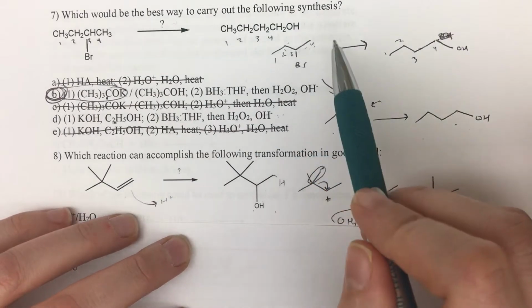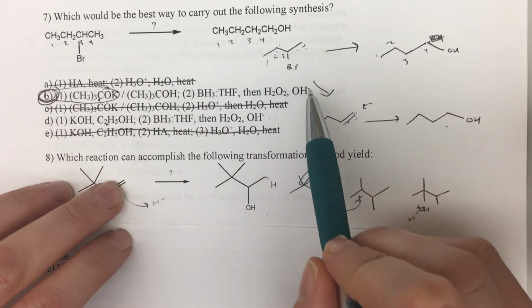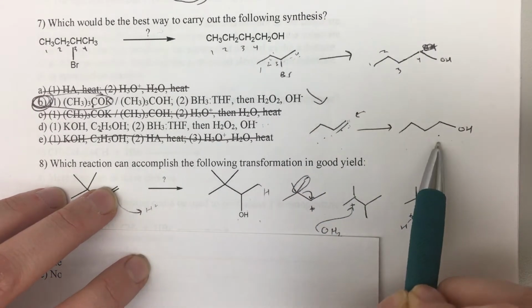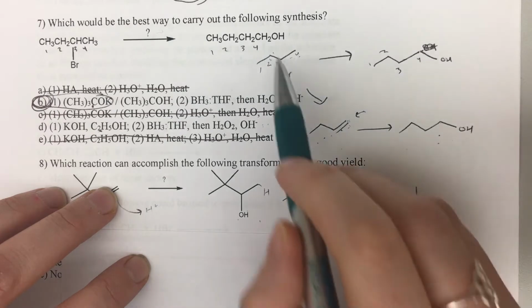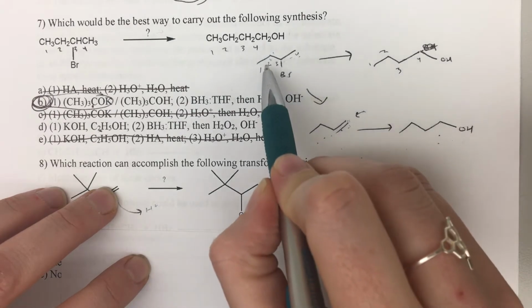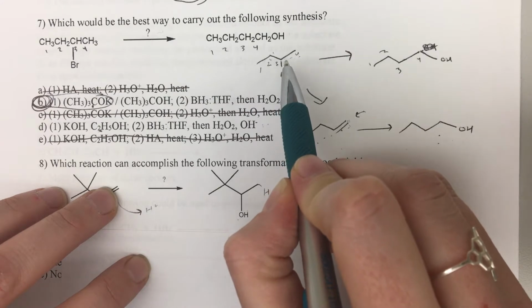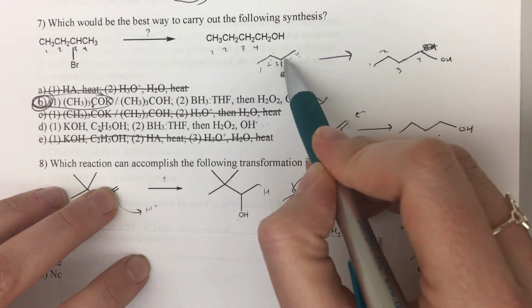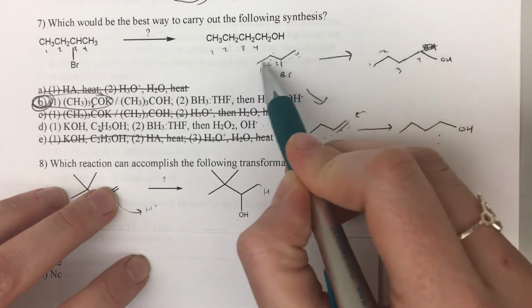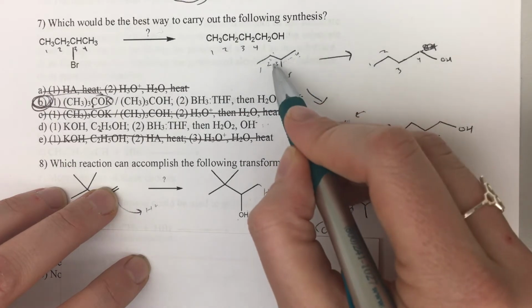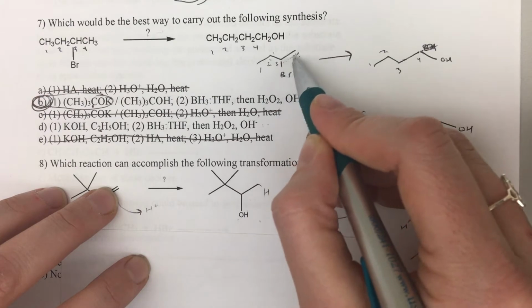So, the last step that we were talking about here is you're going to get an elimination before you can do the addition of the alcohol. You need this elimination, and the elimination needs to form the Zaitsev product, that's the more substituted product, or the Hofmann product, that's the less substituted product. So the Zaitsev, more substituted, is going to go here. The Hofmann, less substituted, is going to go here.